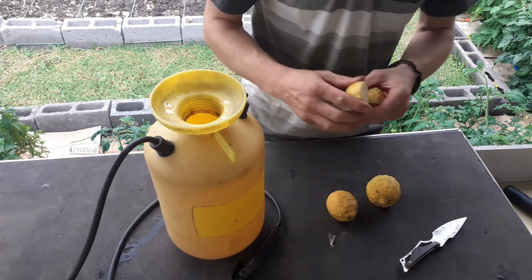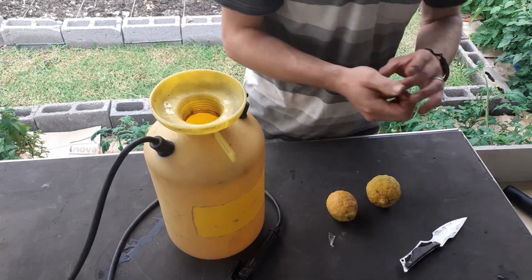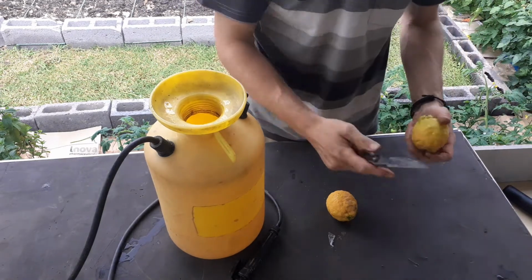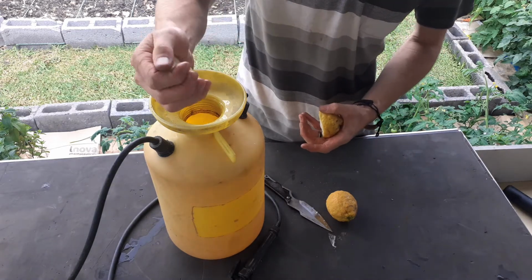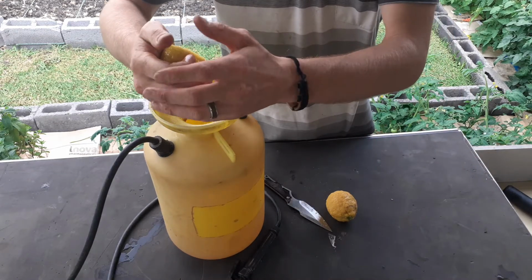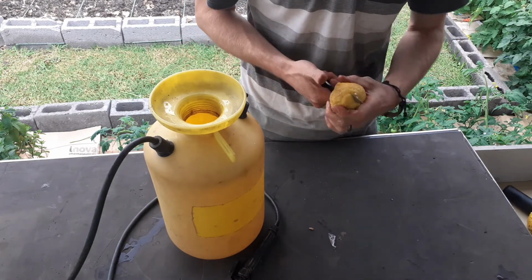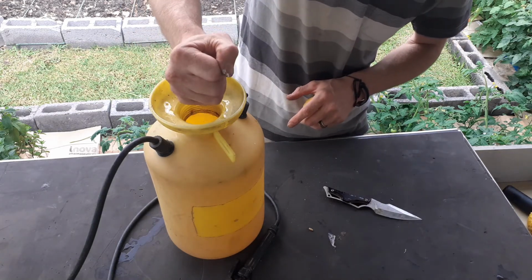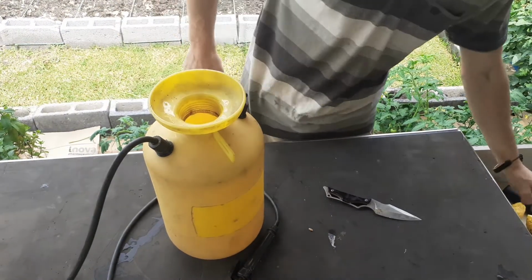just as a means to help dissolve the oil. I will be using 3 lemons. I will be using lemons as my solvent to just help break up the oil a bit, and that's it.